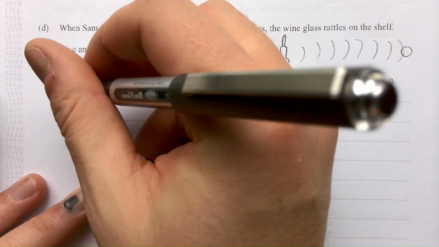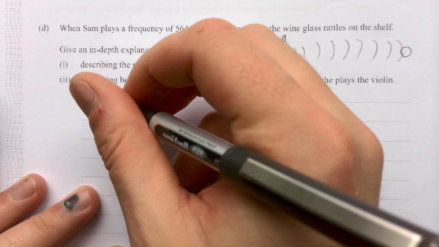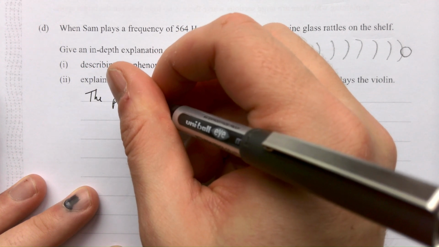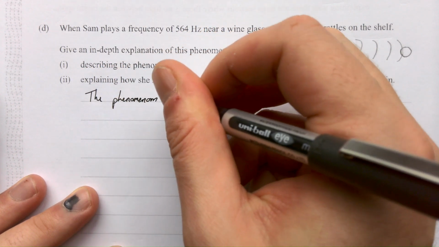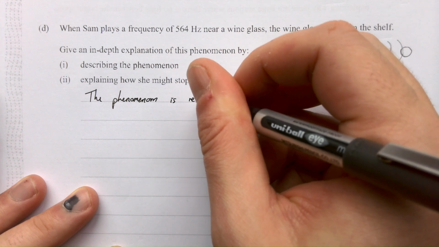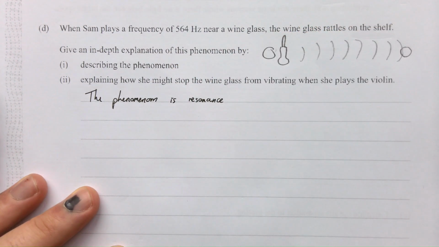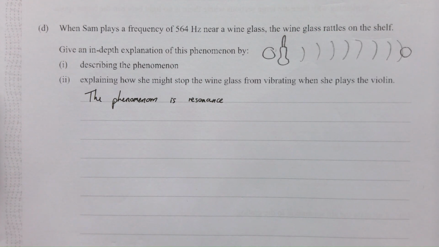Okay, so the phenomenon is resonance. If you say that, that's achieved.